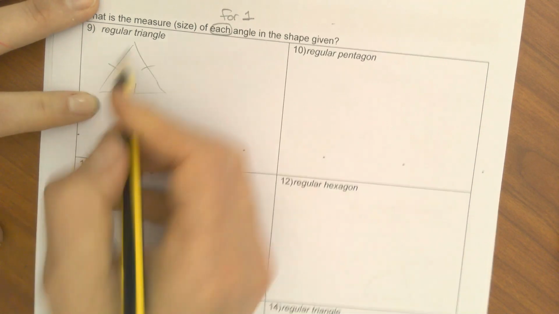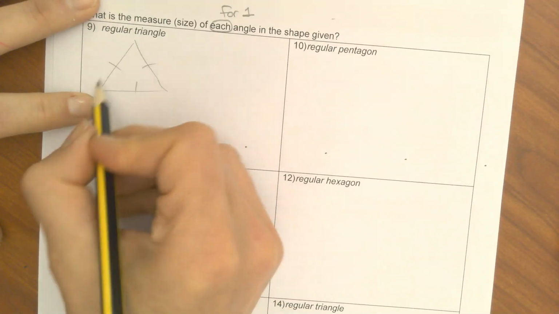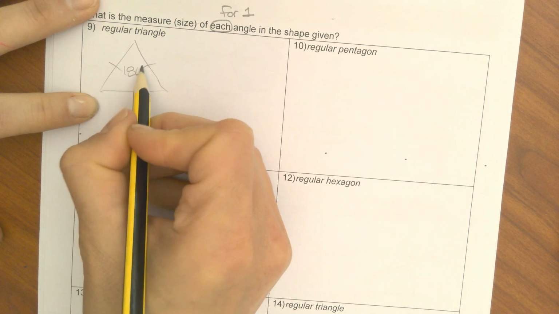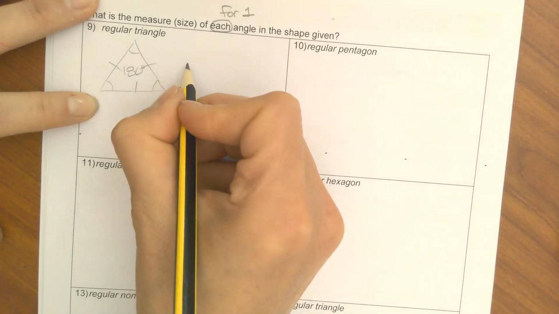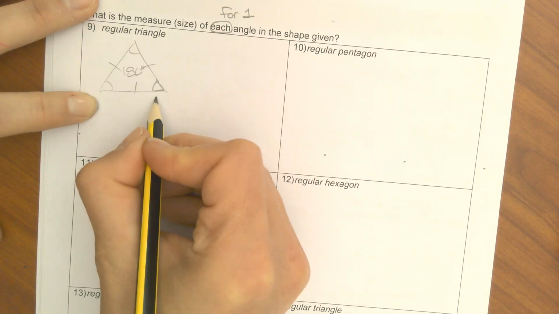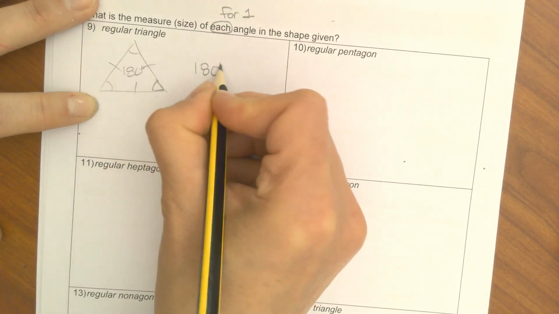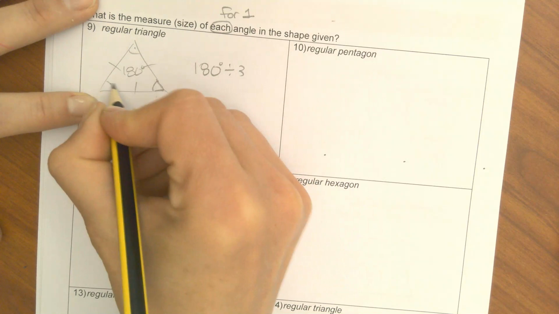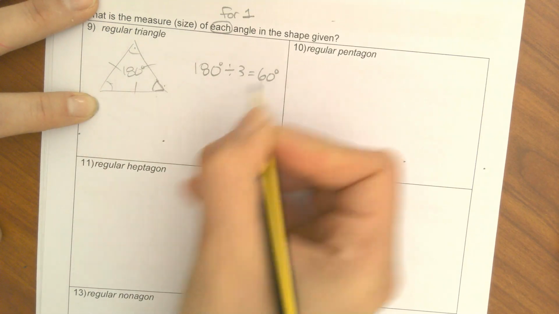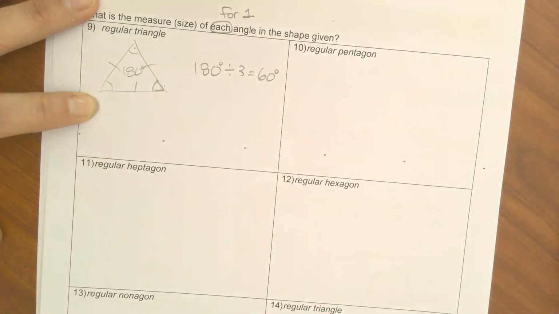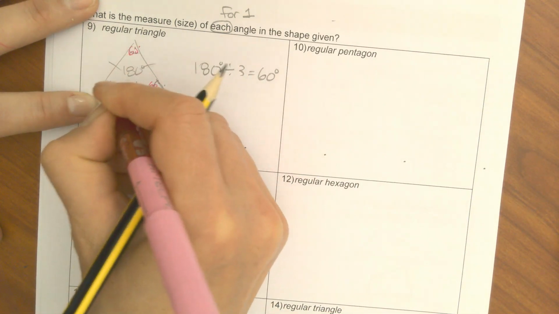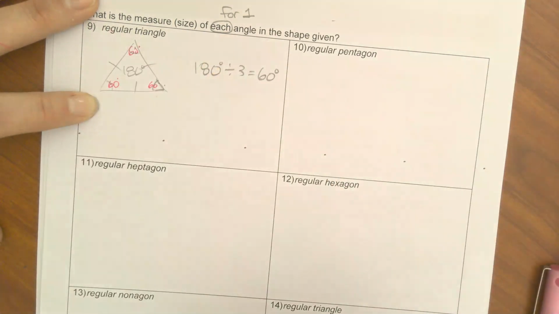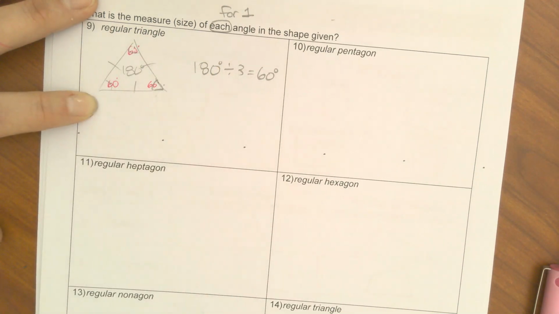So I know that in total it's 180 degrees when I add up every angle in a triangle. So if I want to find for 1, I could just go 180 divided by 3, and that's going to give me 60 degrees. So that means each one of these angles here is 60 degrees. Because it says regular triangle, regular means all the angles are the same.